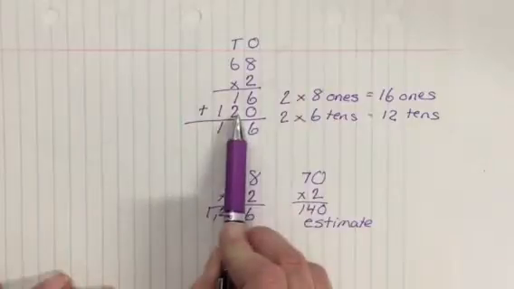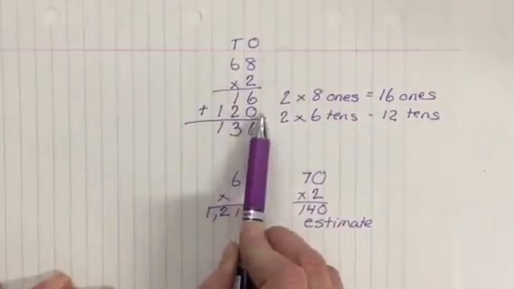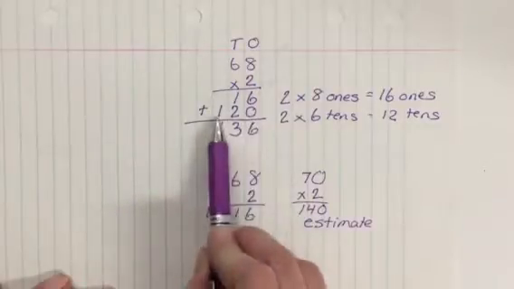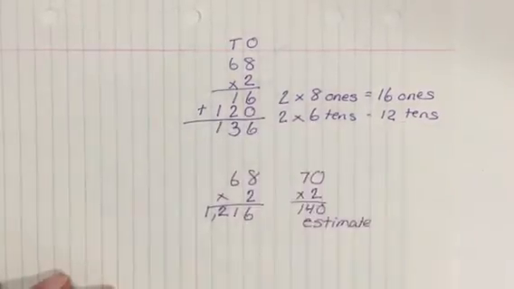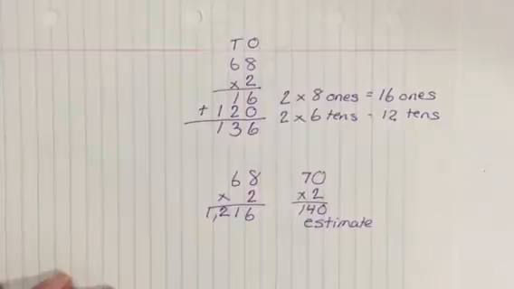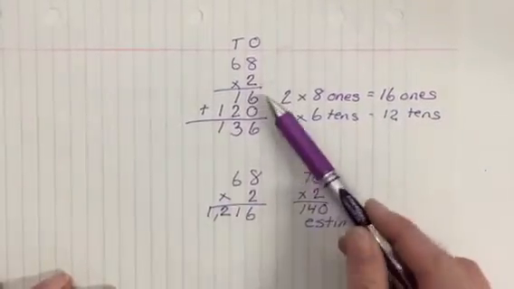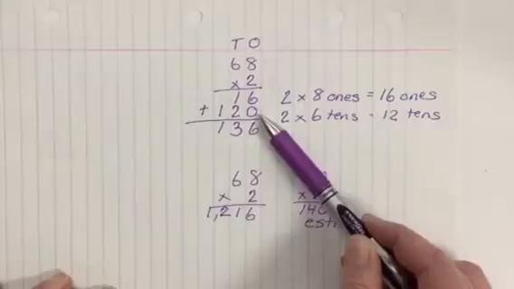Remember, my 12 tens needs to show up as 12 tens. So 12 with a 0 or moved over a place value. So 120 is the same as 12 tens. This is why we spent so much time talking about tens and hundreds in class over the last couple of days. It's important that you understand these two parts and that you're doing this as partial products.